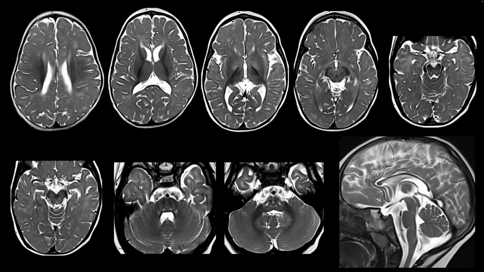Also coming on top, you can see that the paracentral white matter is demonstrating some degree of hyperintensities, some degree of delayed myelination. The brainstem also demonstrates these T2 hyperintensities. Coming inferiorly, if you look at the central tegmental tracts, they're also demonstrating some hyperintense changes. The dentate nucleus is also abnormally hyperintense.